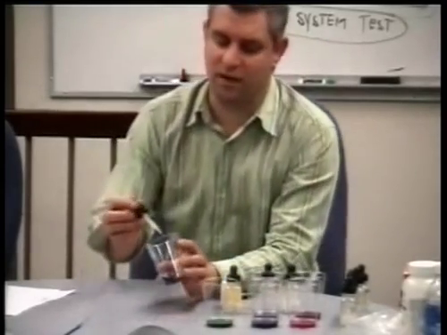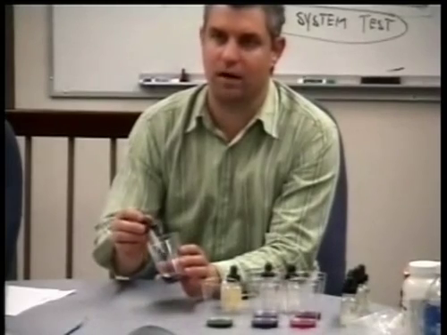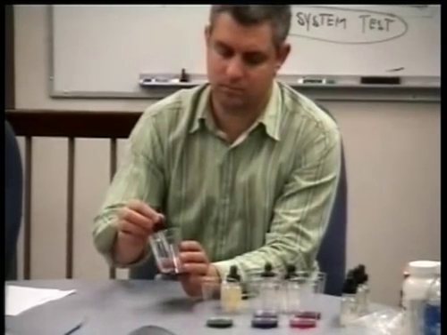The next one is baking soda or sodium bicarbonate.